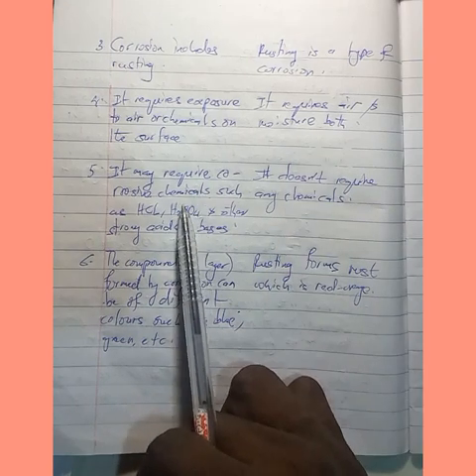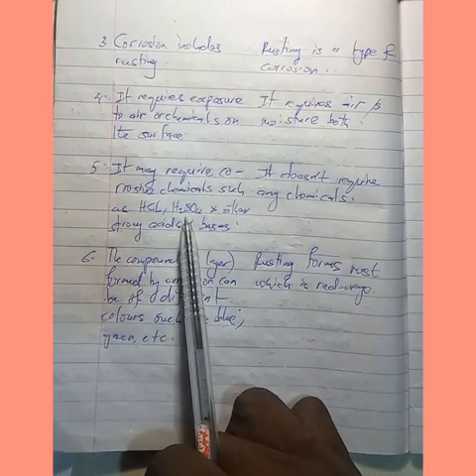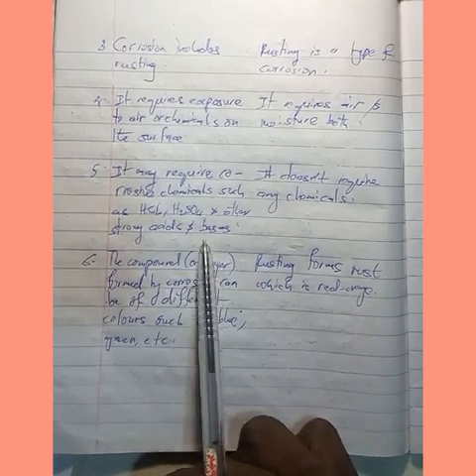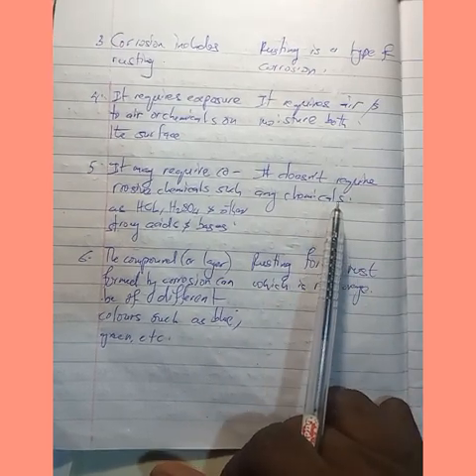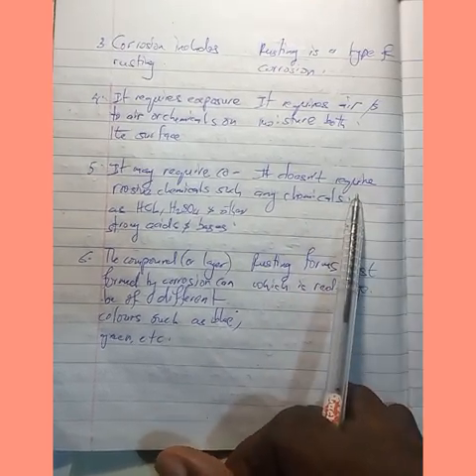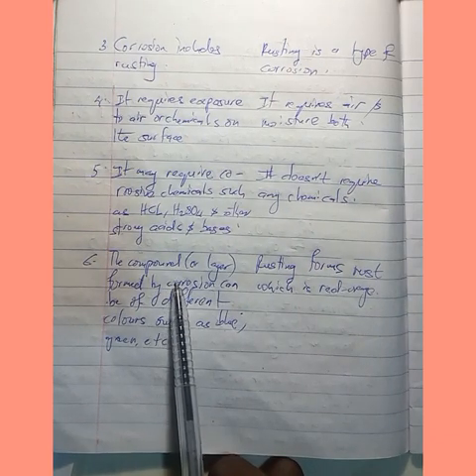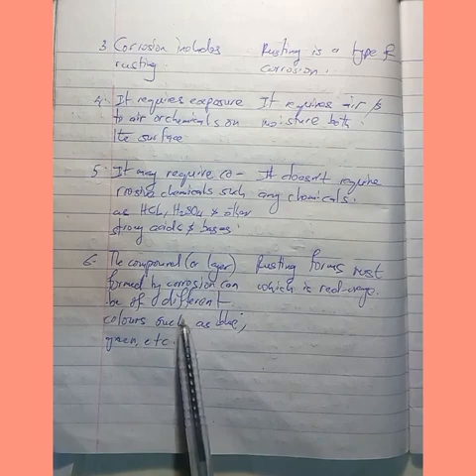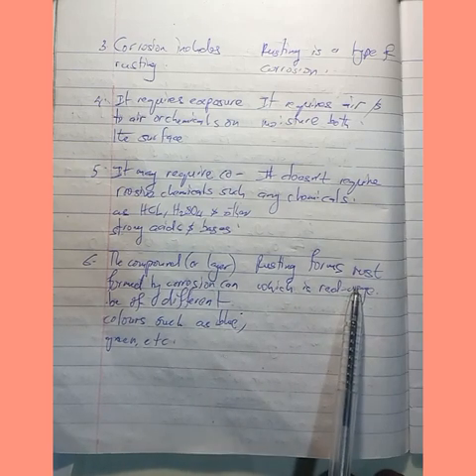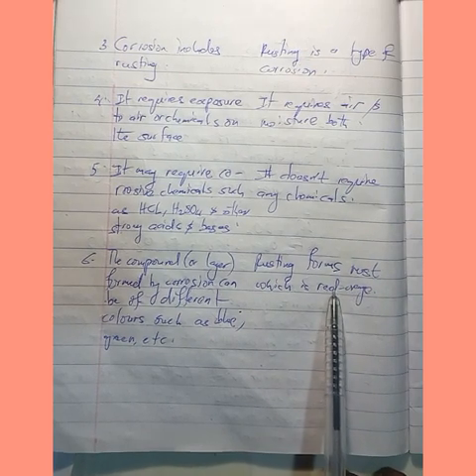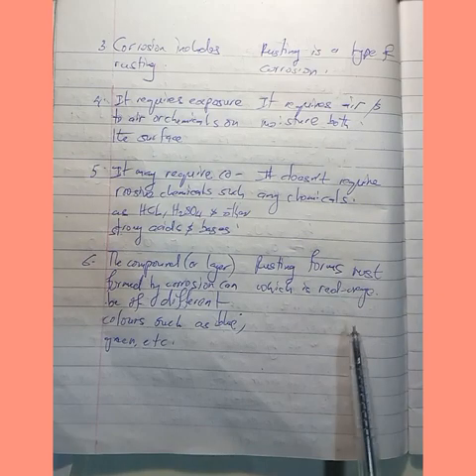Corrosion may require corrosive chemicals such as hydrochloric acid, H2SO4, and other strong acids and bases. But rusting doesn't require chemicals. It just requires air and moisture. Also, in corrosion, the compound or layer that is formed by corrosion can be of different colors such as blue, green, etc. But rusting only forms rust, which is red-orange in color. So that's the basic difference between corrosion and rusting.